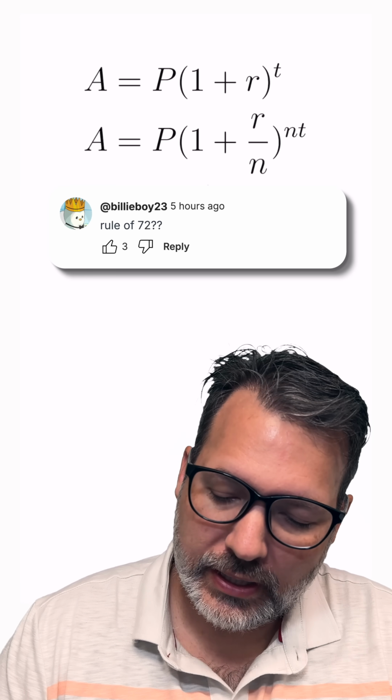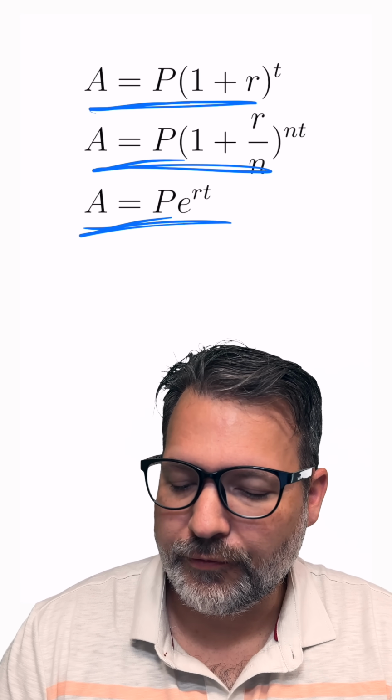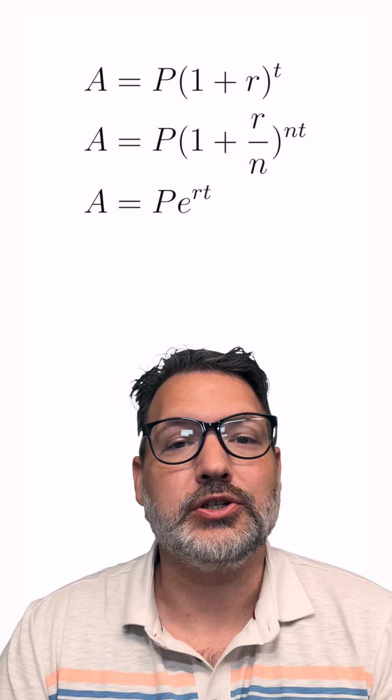The rule of 72 is this rule of thumb you can use to figure out what kind of interest rate a given investment needs to earn in order to double the money after so much time. It's based fundamentally off of these three different formulas that we use when we're thinking about financial applications.